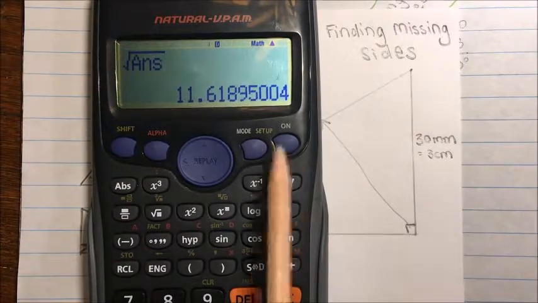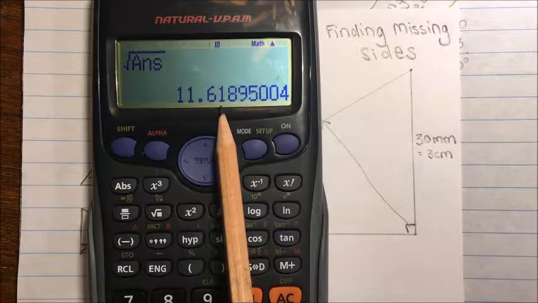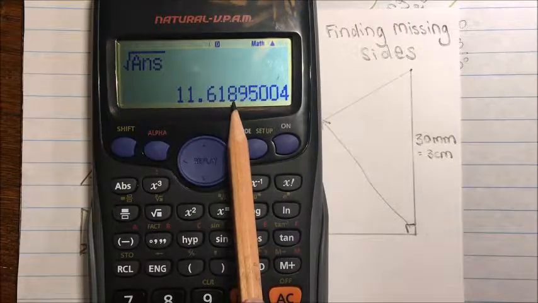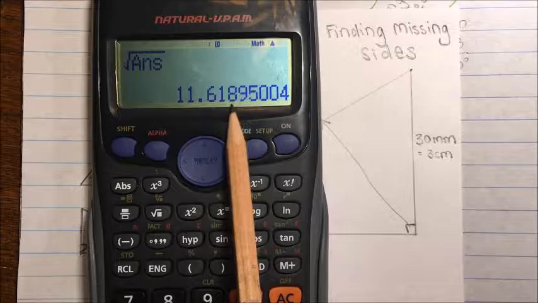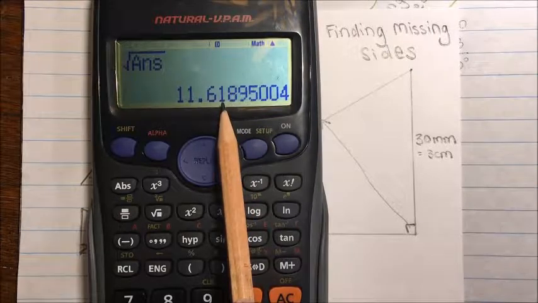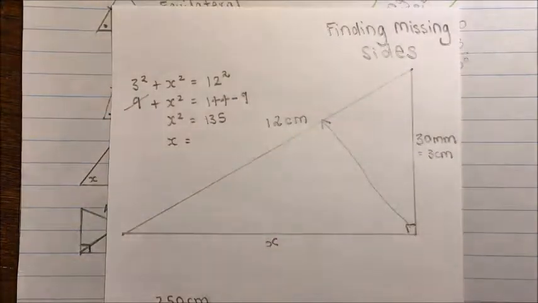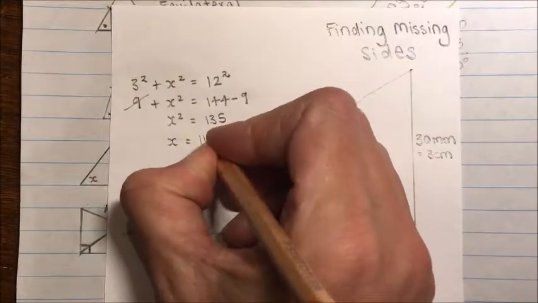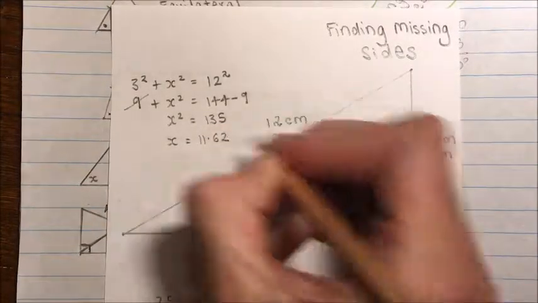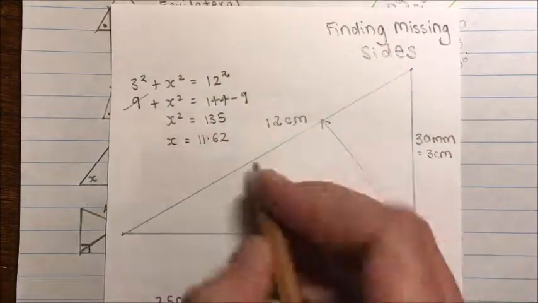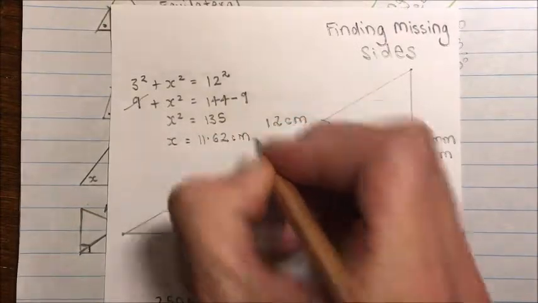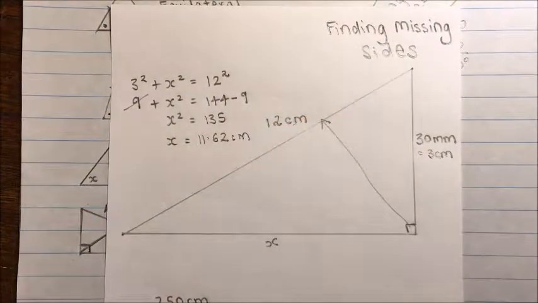and it equals 11.61895004. Again, I'm going to round this to 2 decimal places, so I look at the 3rd decimal place. This time it's above 5, so the 1 is rounded up to 2. So it becomes 11.62. Remember, I'm working in centimeters.